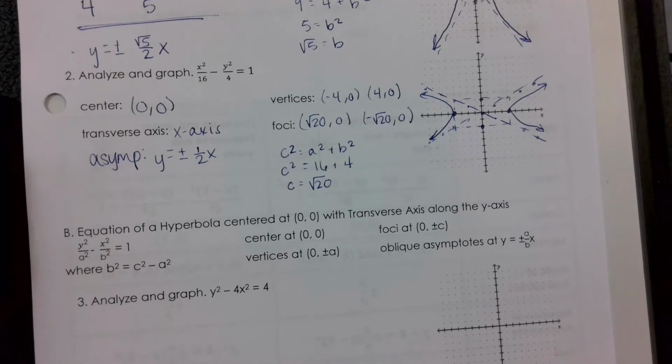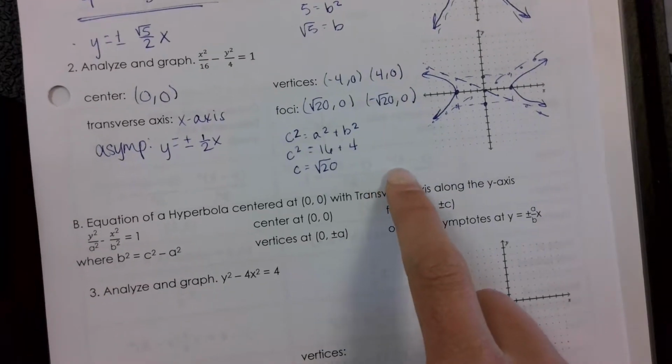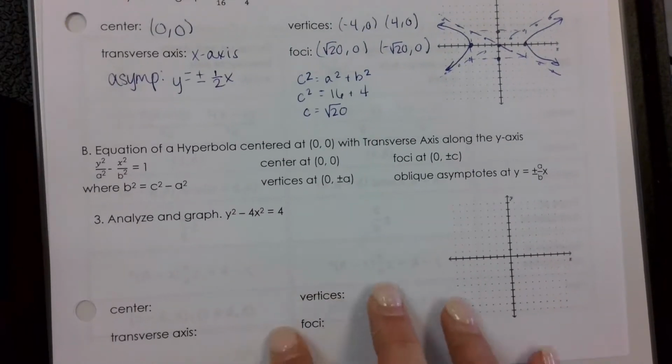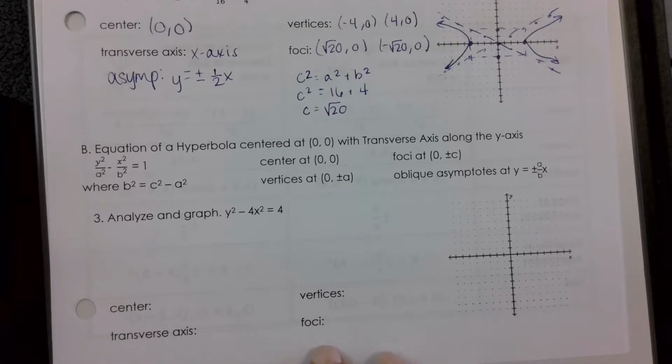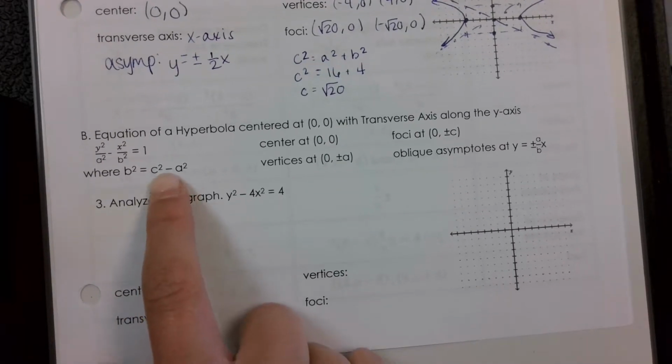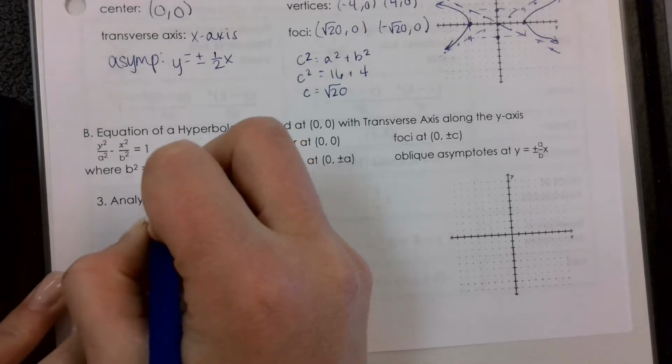So those were all on opening on the x-axis. So the next ones are going to be opening on the y-axis, but it's the same deal. They've changed, but we'll still use the same formula, c squared equals a squared plus b squared.